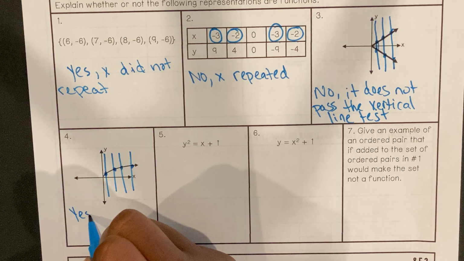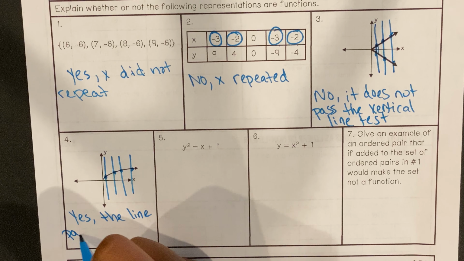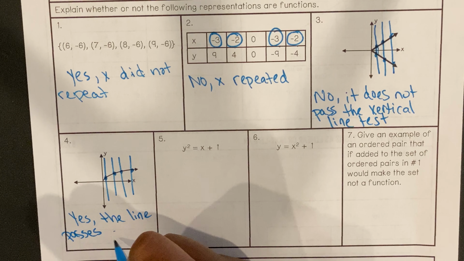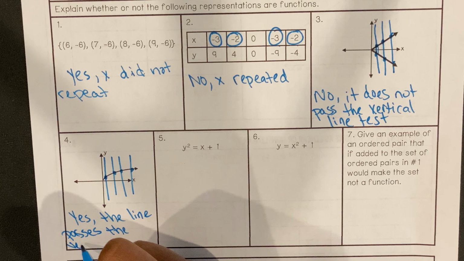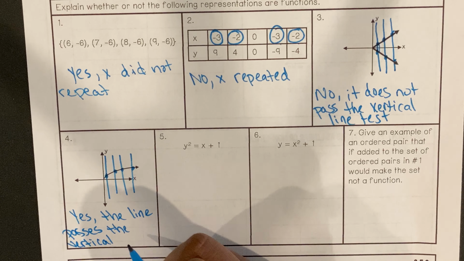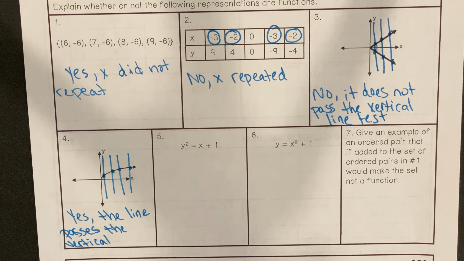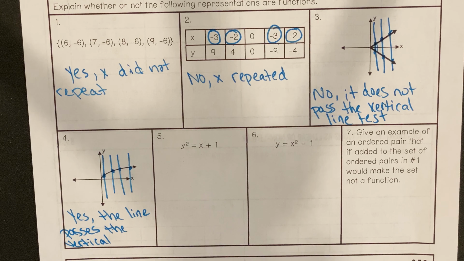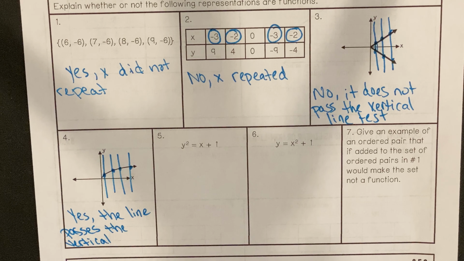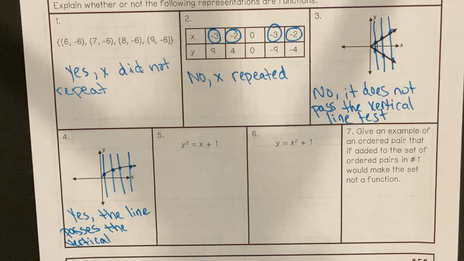So yes, the line passes the vertical line test, which means each input has only one output. Your outputs can have many inputs, but your input can only have one.